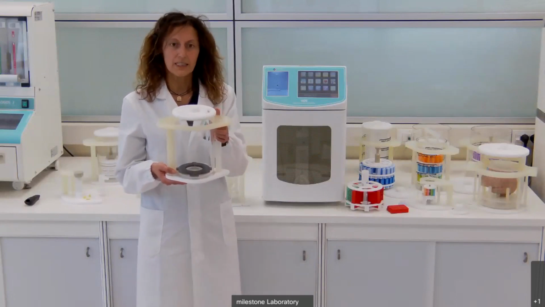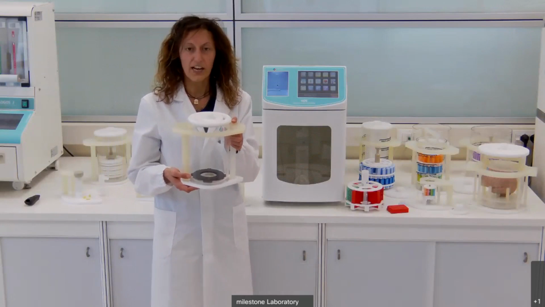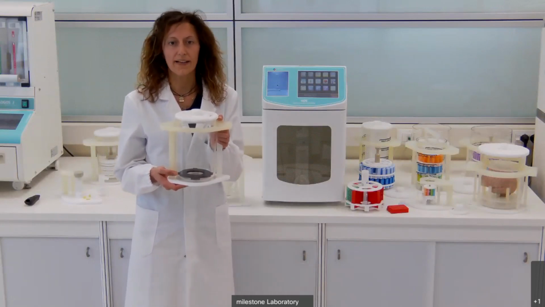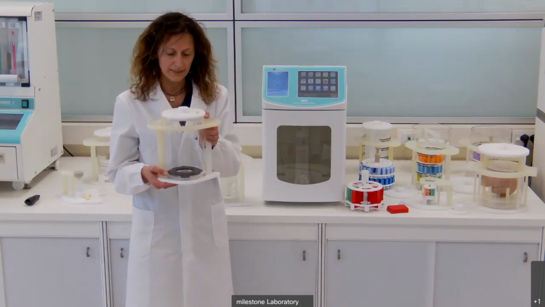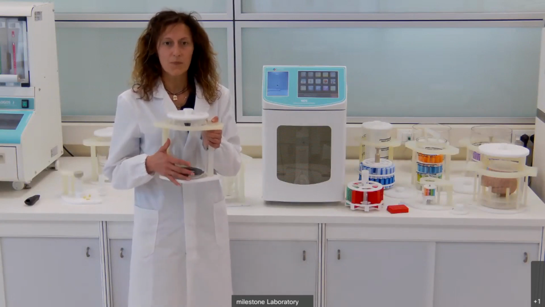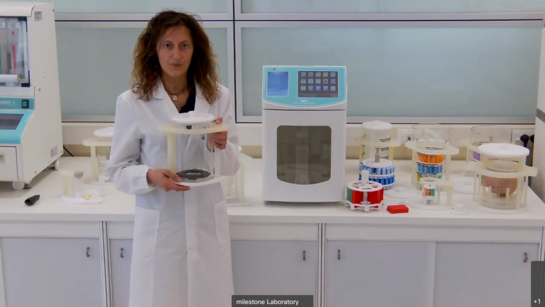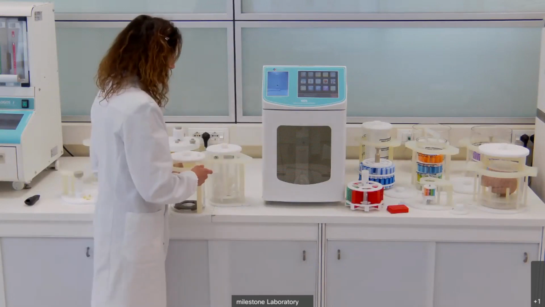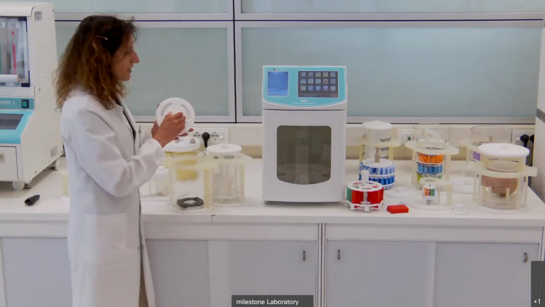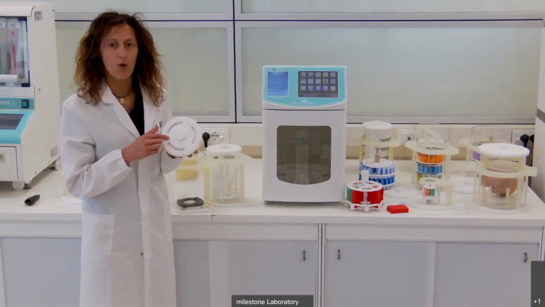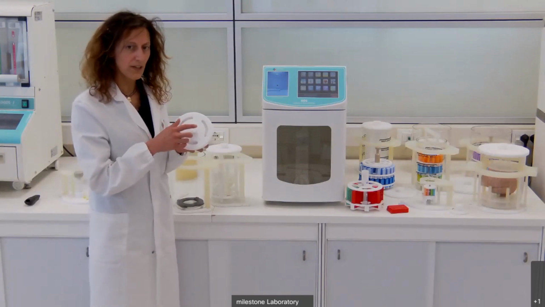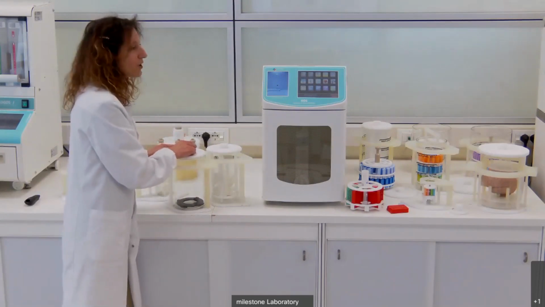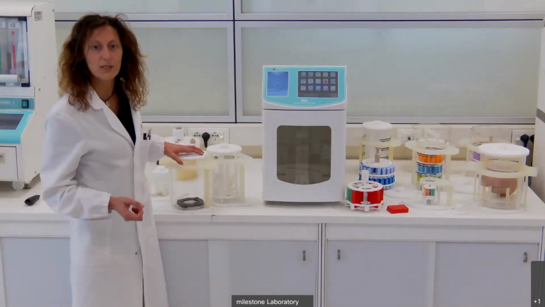As you can see in this module, we have a gray disc that is composed of graphite, and thanks to this disc, I can keep the wax. During the wax impregnation, thanks to the cover, the excess of clearing reagent can go out, and in this way we can obtain the best wax impregnation.